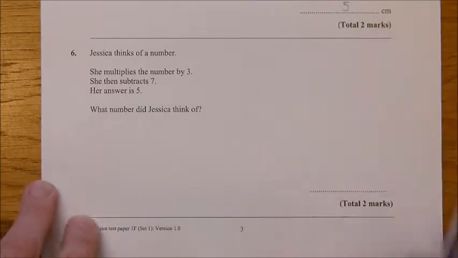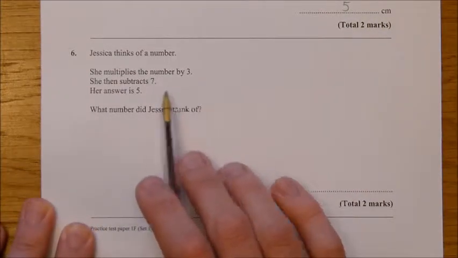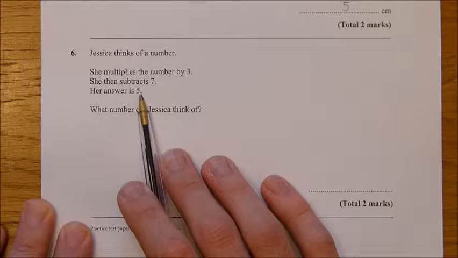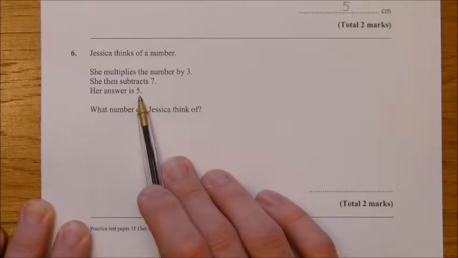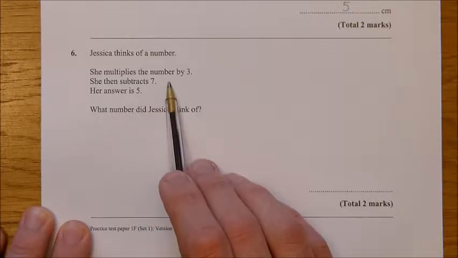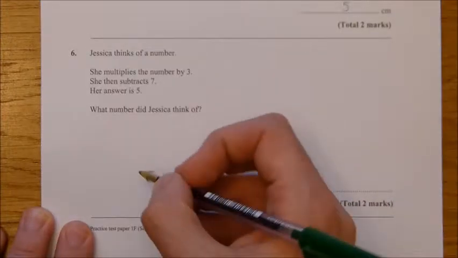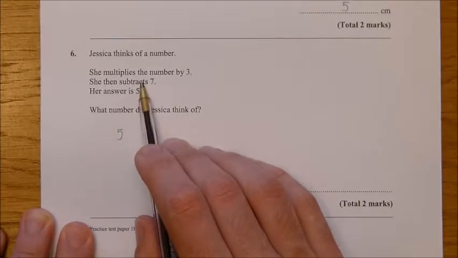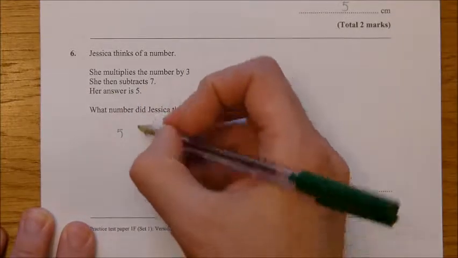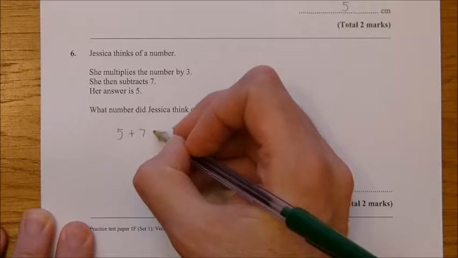Question 6. Jessica thinks of a number. She multiplies the number by 3, subtracts 7 and her answer is 5. So to work out what number Jessica was thinking of, we're going to start with the number 5 and then work our way backwards through these operations. So the last one that she did was to subtract 7. We'll do the opposite of that and add 7.